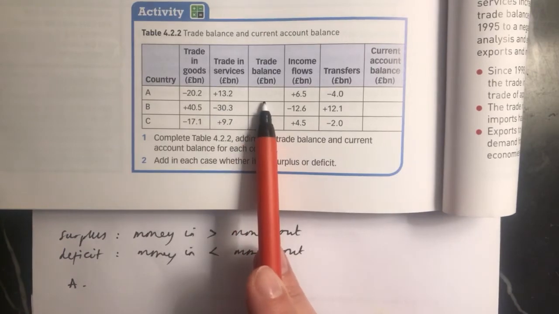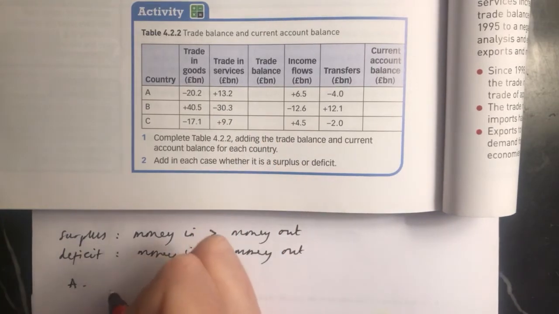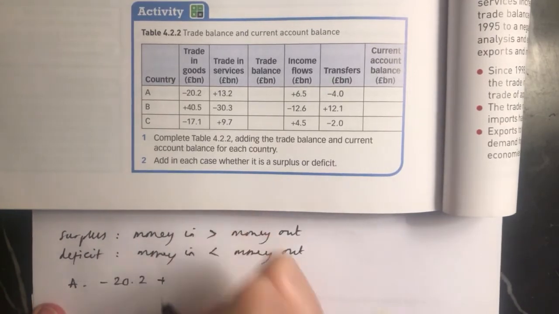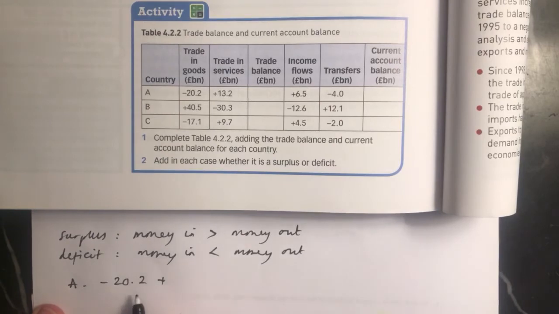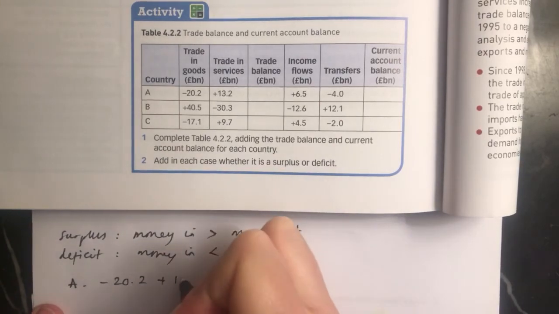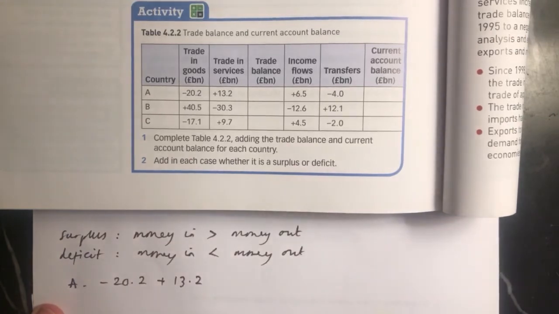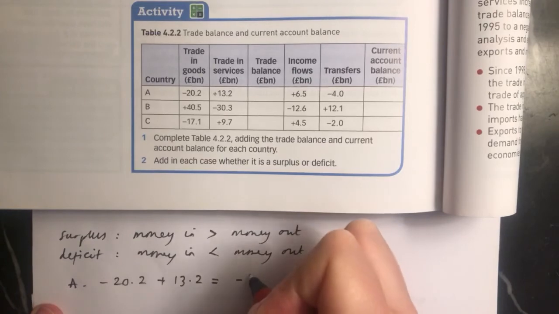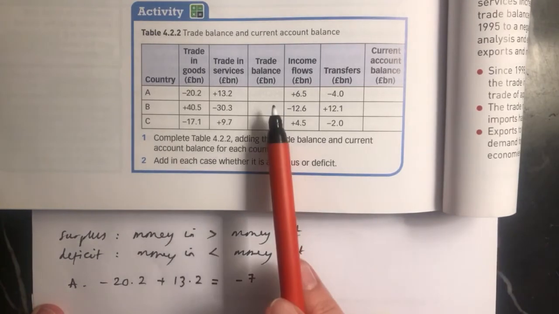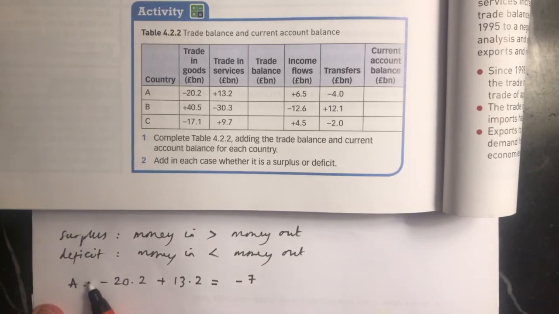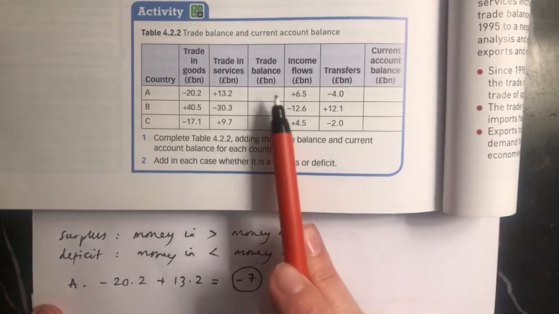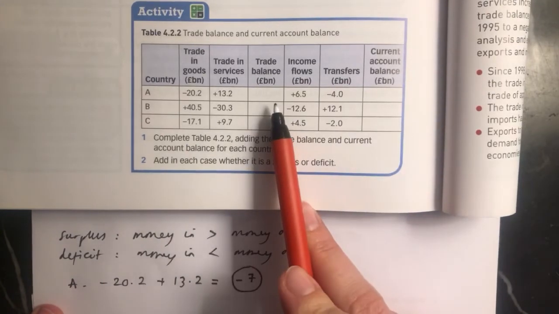So overall you can work out what your trade balance is by doing negative 20.2, but then you're going to add on, so that's making us a bit less negative, your trade in services plus 13.2, that surplus on the trade of services, and that gives us minus 7, so that we can see that our balance of trade for country A is minus 7. So that means overall for all of our trade, minus £7 billion is actually leaving the country.